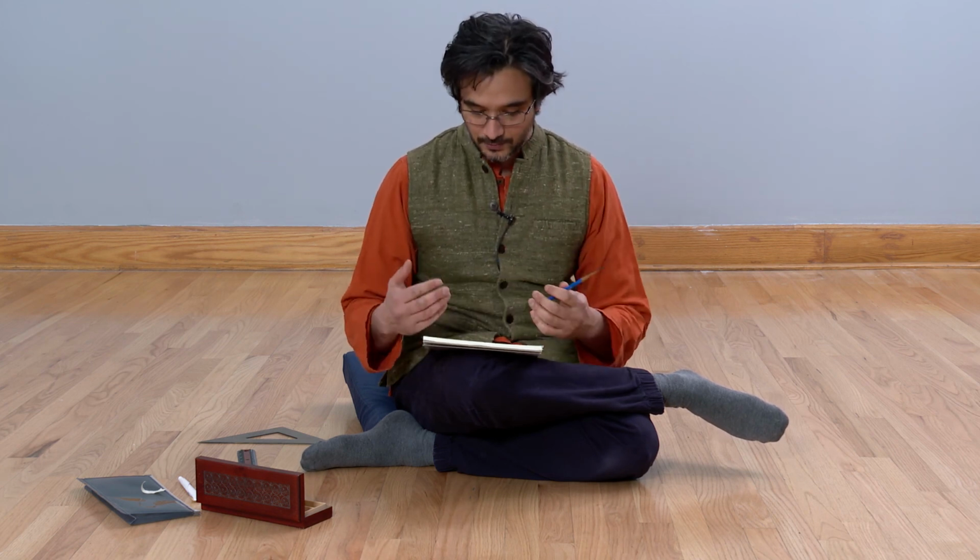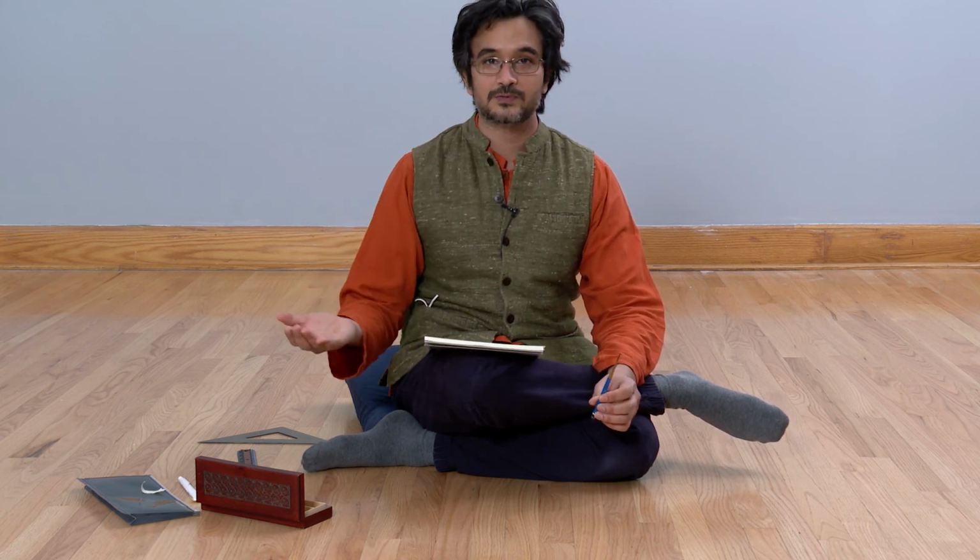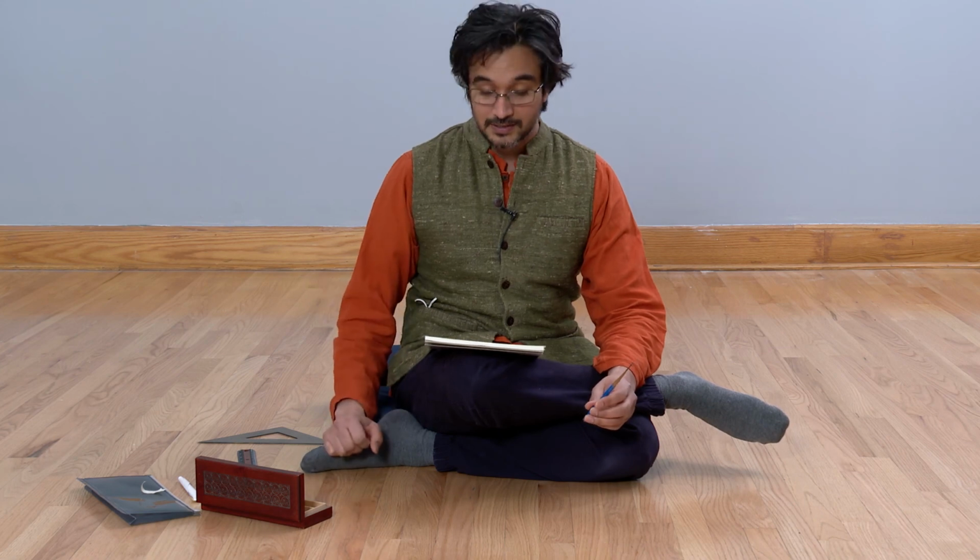And once this is done, we will move to our final pencil assignment, which will be a portrait study. And then in the following weeks, we will then start to use the squirrel hair brush.